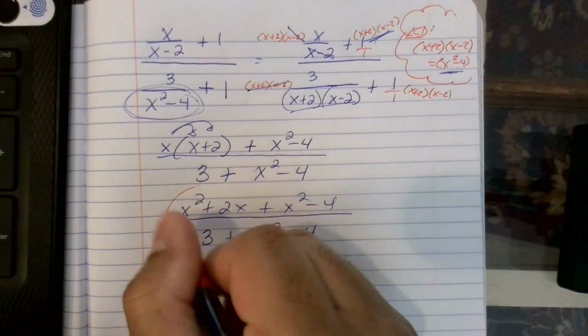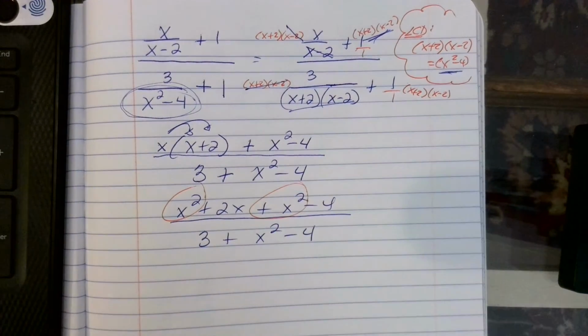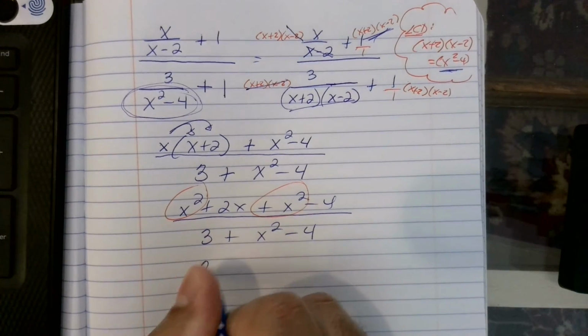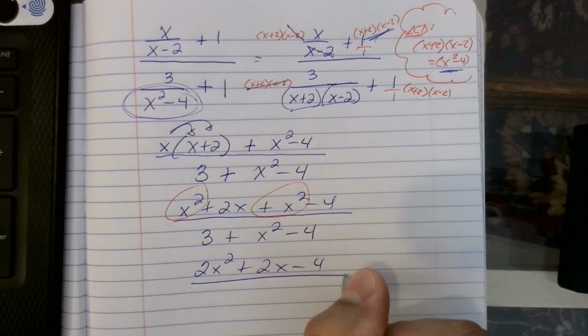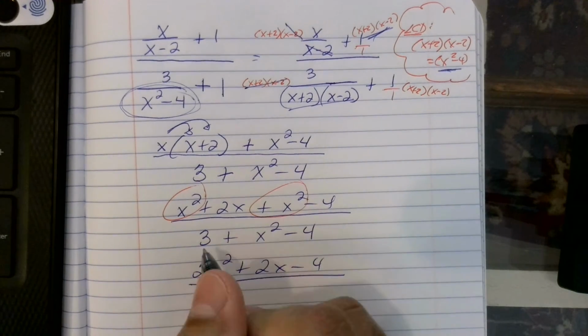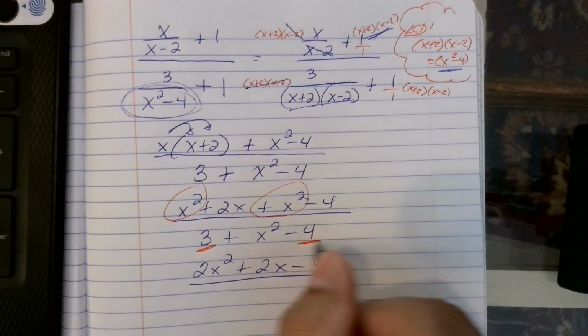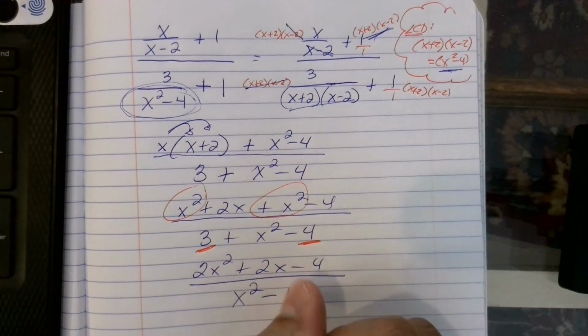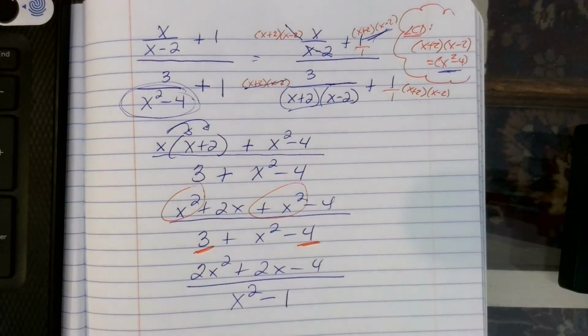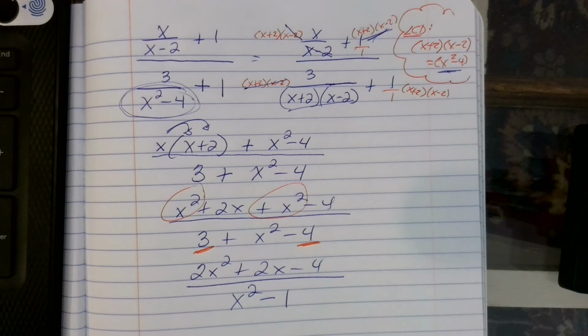What are my like terms here? X squared and x squared. So it looks like I'm going to have 2x squared plus 2x minus 4 all over. My like terms here are 3 and negative 4. So it looks like I'm going to have x squared minus 1. This looks like it could be simplified. I'm going to factor and cancel from this point.